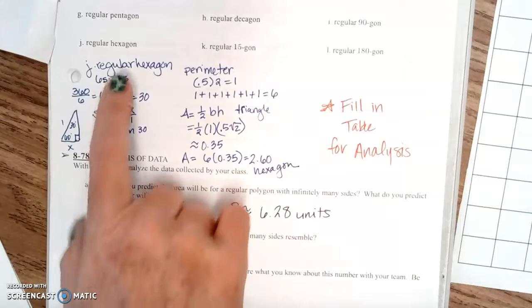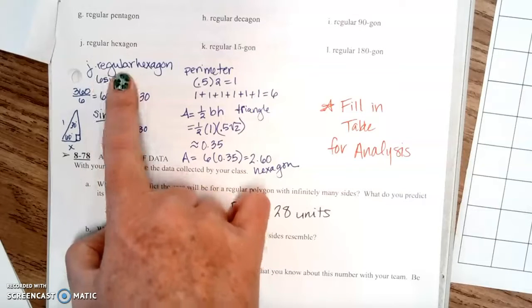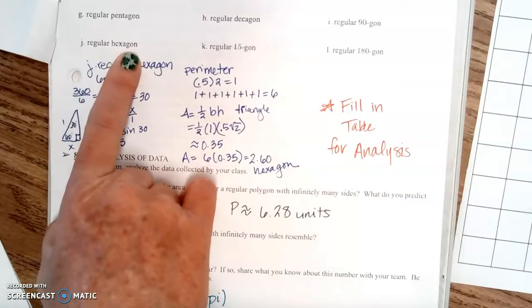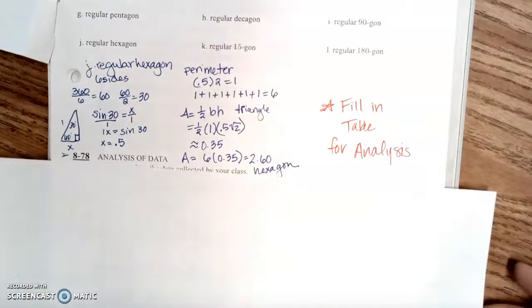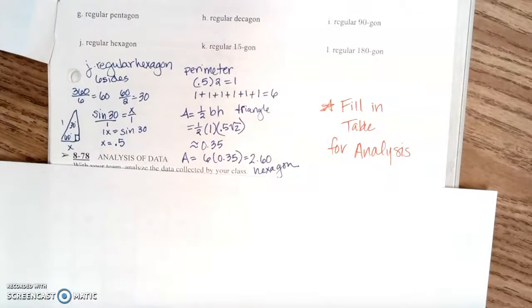Okay? So J is a regular hexagon. It's right above it. It's right here. We're going to do the area of the regular hexagon. Hexagons have 6 sides. That's important because we're going to end up calculating 6 triangles inside of a hexagon. So we're going to get the area of one of them. Once we get the area of one of them, we can multiply by 6, and that'll give us the total area of the whole hexagon.